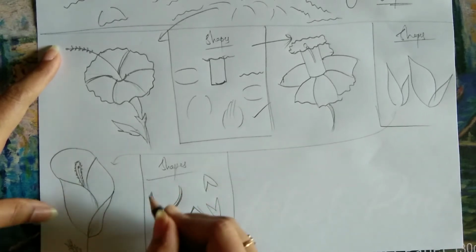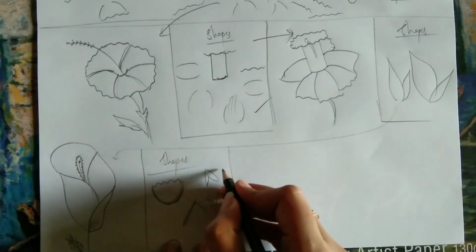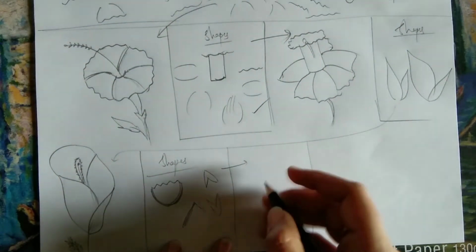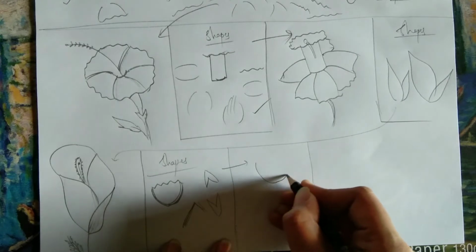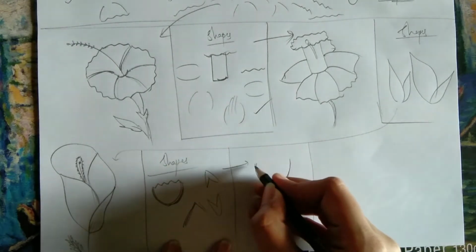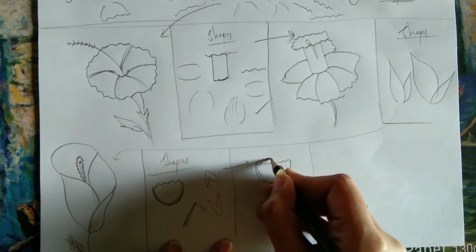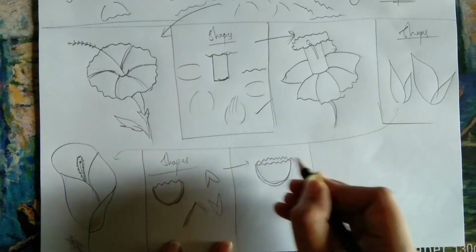So now we require a U shape and a wavy line. Any quick thoughts about this flower before starting? Okay, let's see the flower. So that is nothing but tulip. These wavy lines are almost used everywhere. So we can use these wavy lines to make various shapes.